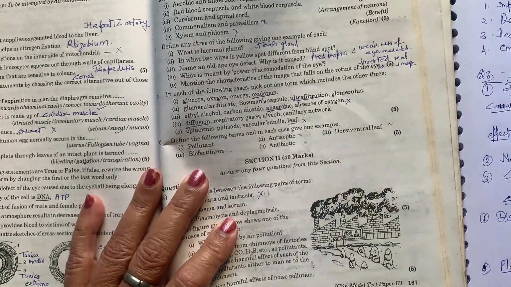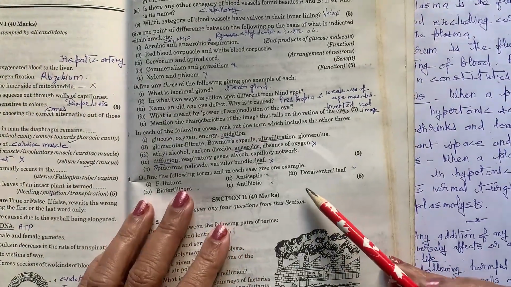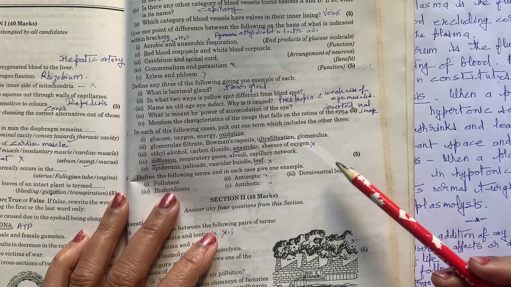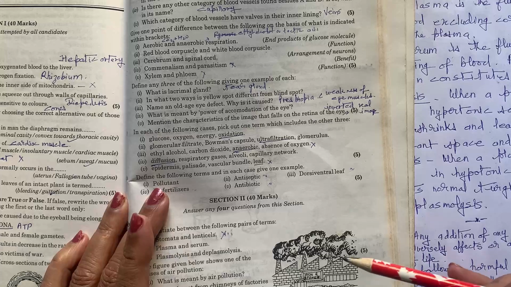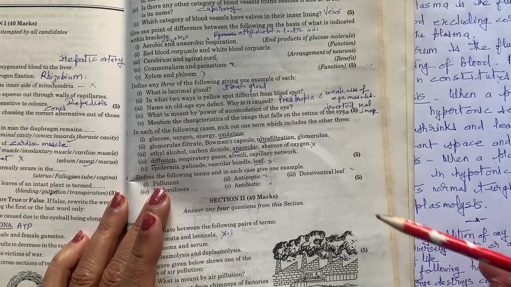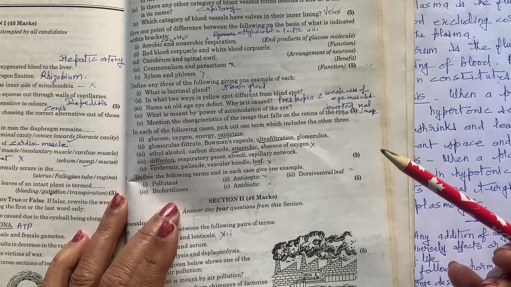Now, define pollutant. What are pollutants? Any substance that makes the air not suitable for life, those substances which cause pollution, they are known as pollutants.